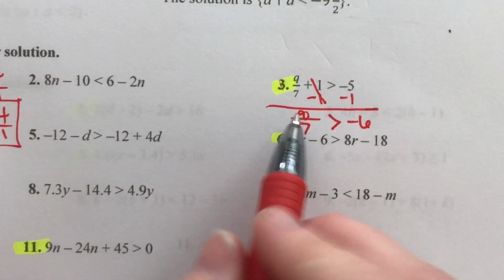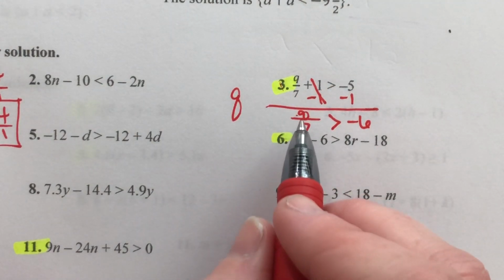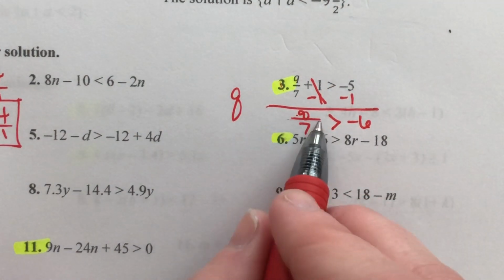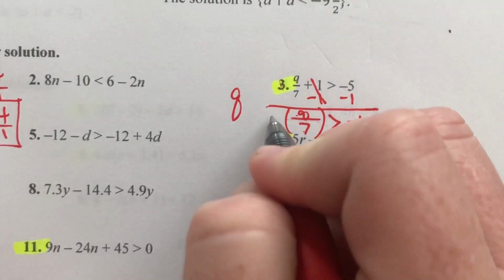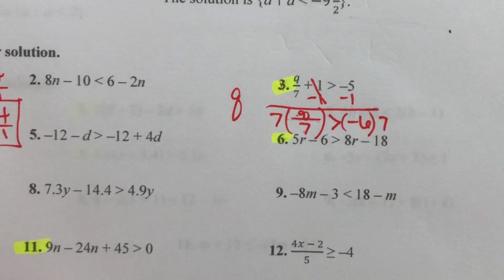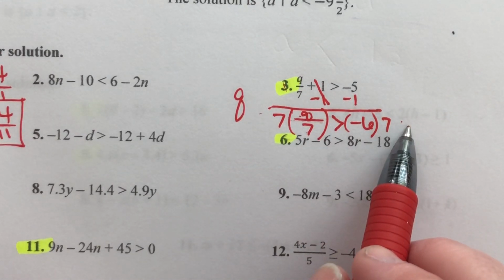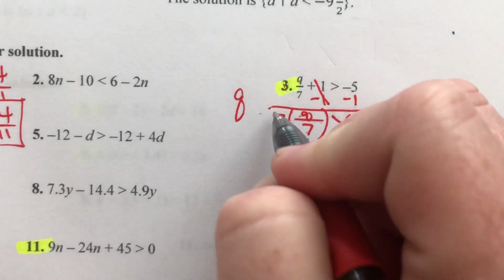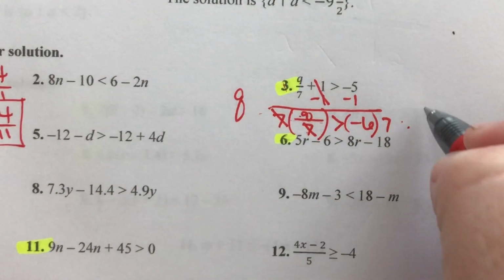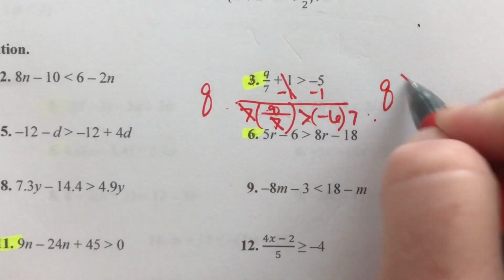Okay, so now I want to get Q by itself. So instead of dividing by 7, I'm going to multiply by 7. And I'm going to do the same thing over here. Now I'm multiplying. Am I multiplying both sides by a negative? No, I'm not. So my sign does not switch. So these 7s go away, so I'm left with Q over here. My sign stays that direction.